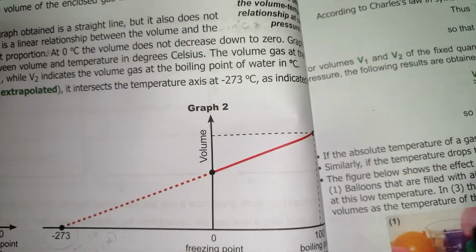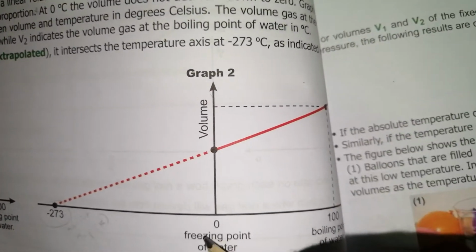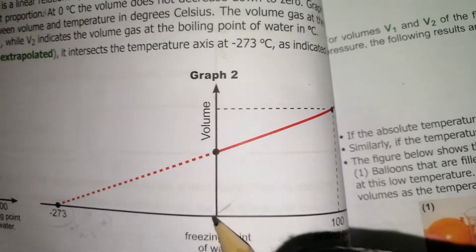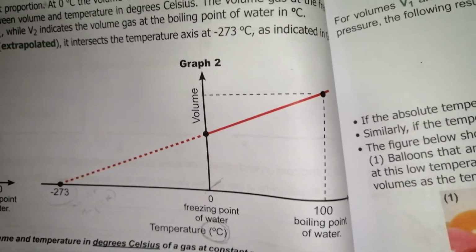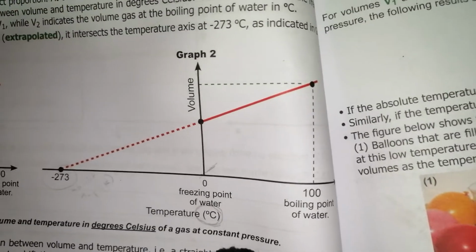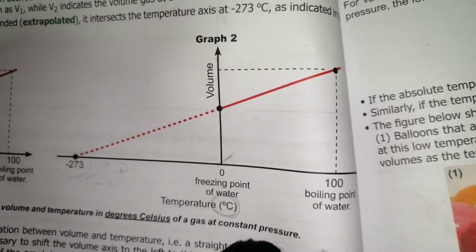But for something to be directly proportional, it has to go through the origin. So it has to go past 0. And can you see that this graph is definitely not going past 0, which tells you that volume and Celsius temperature is not directly proportional.